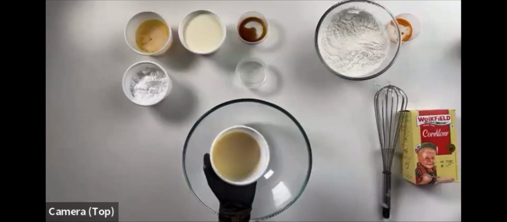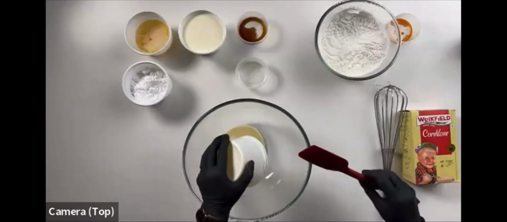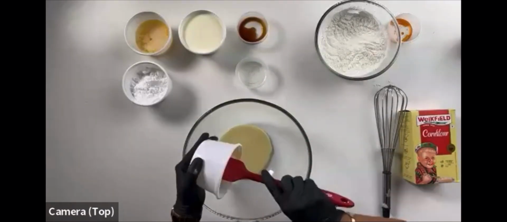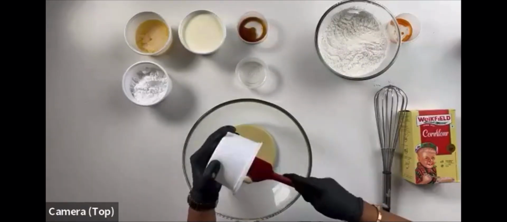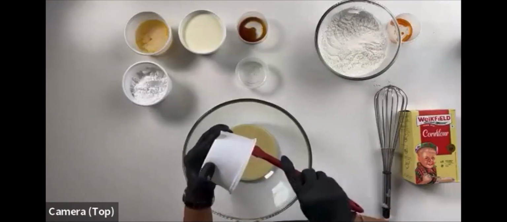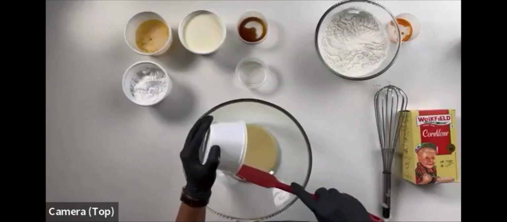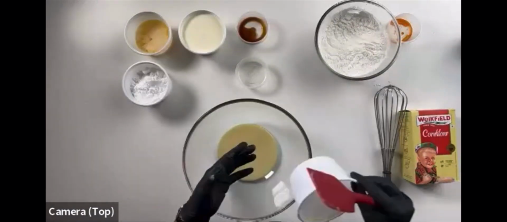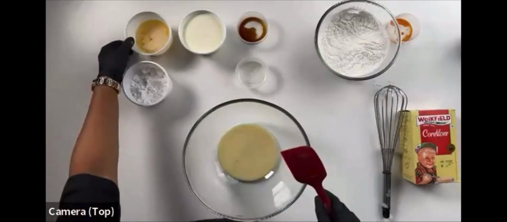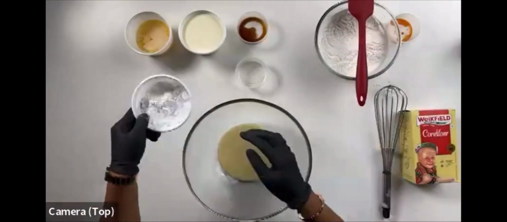Condensed milk, I'm using Amul Mithai. You can use any brand, whichever is your personal preference. I'm using Amul. So condensed milk is used for taste. So most of the time, cakes with condensed milk have a good mouthfeel. And since this is an eggless cake, I am using condensed milk here. I'm using Amul Mithai, and then we are adding the sugar.